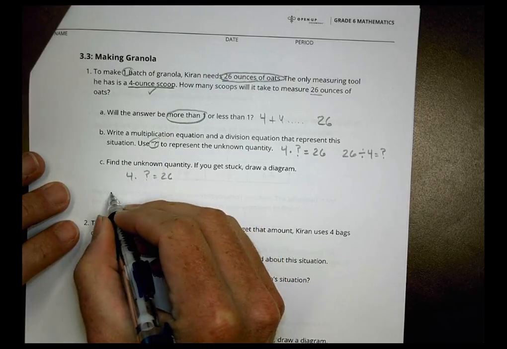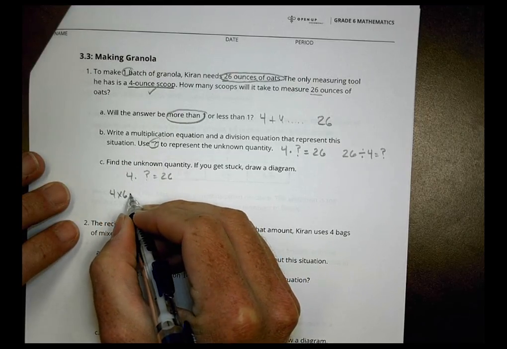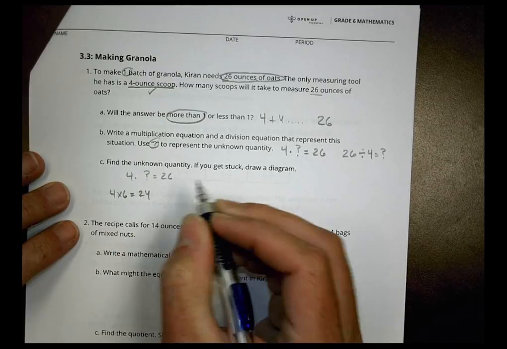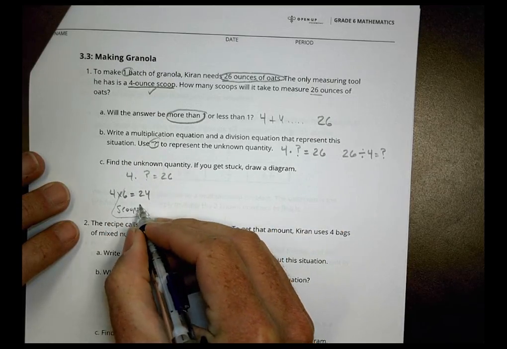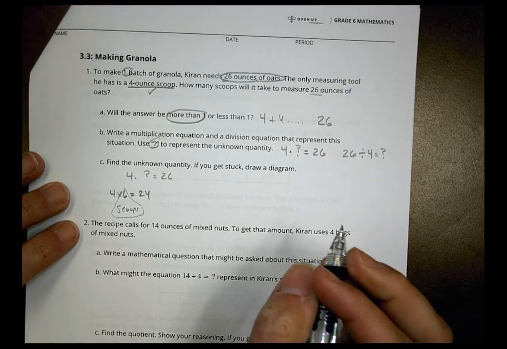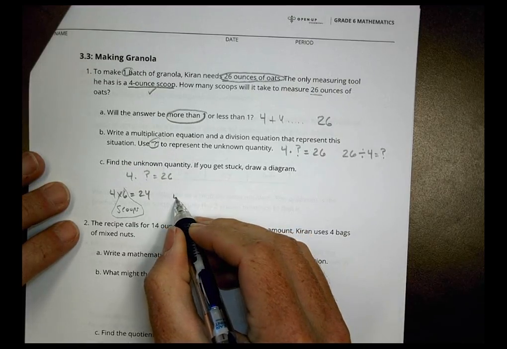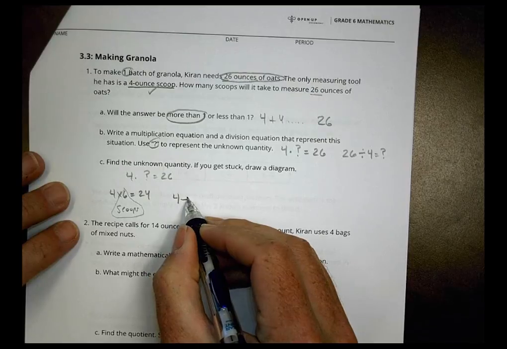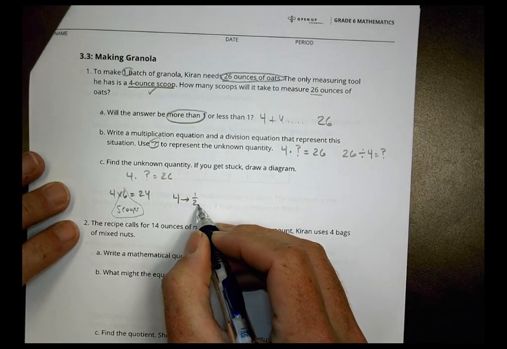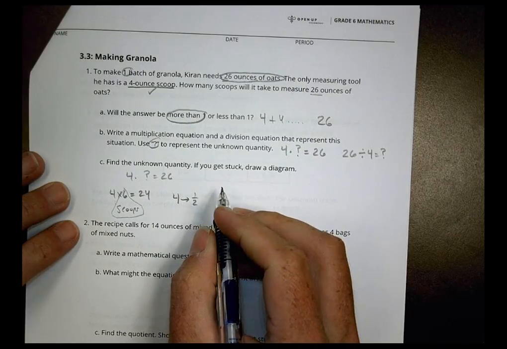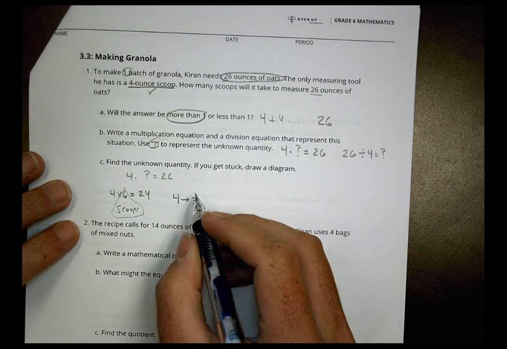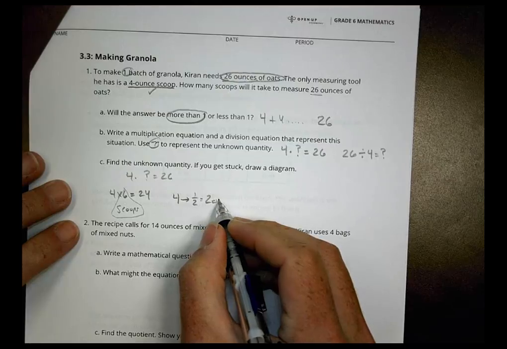I know that 4 times 6 can get me to 24, right? So 6 scoops gets me almost there, but I need another 2 ounces, right? And if a scoop is going to be 4 ounces, I want half of that, so I want half of a scoop, right? I don't want a whole scoop, I want half of a scoop, which is going to be 2 more ounces.